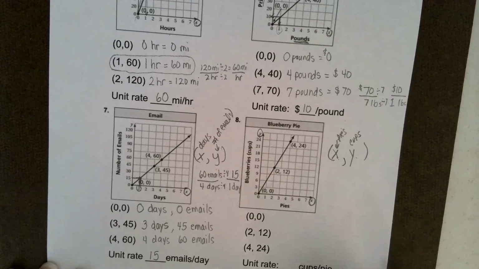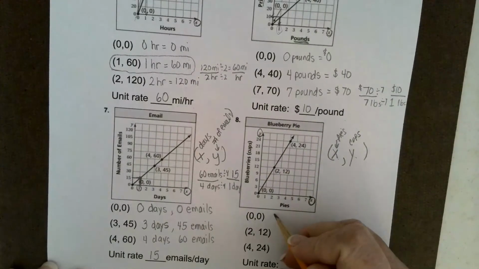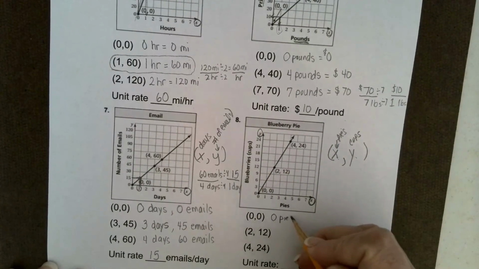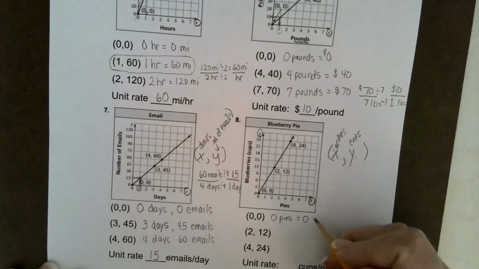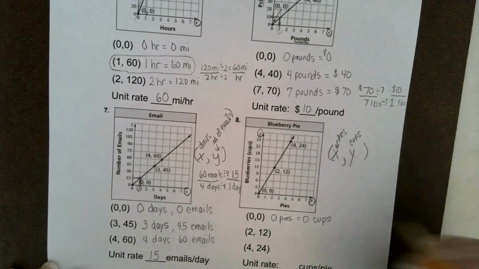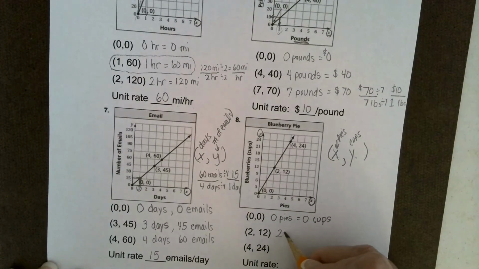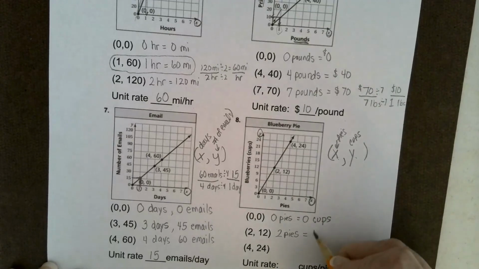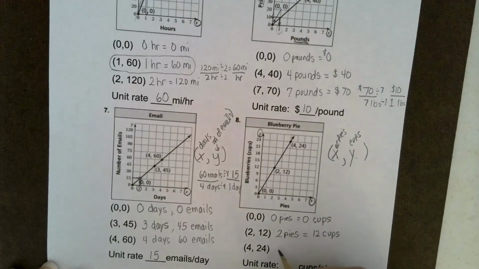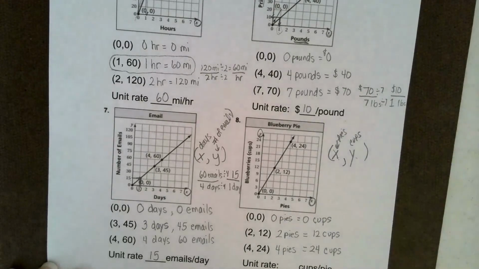So in this one, the 0, 0 is 0 pies equals 0 cups of blueberries. In this one, 2 pies equals 12 cups of blueberries. And this is 4 pies is equal to 24 cups of blueberries.